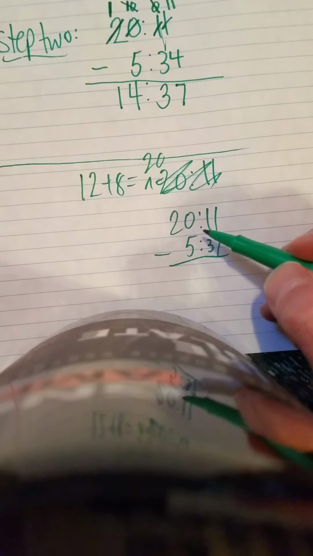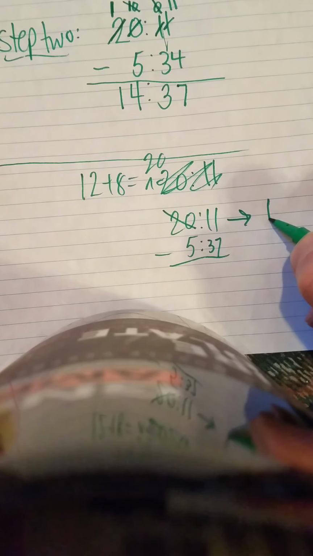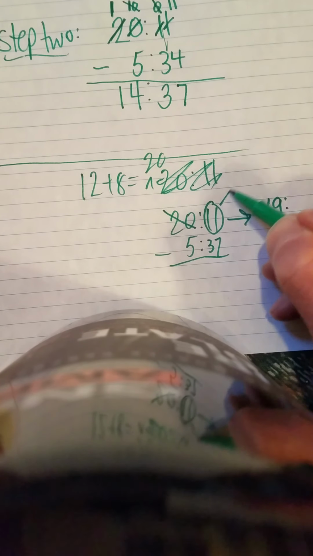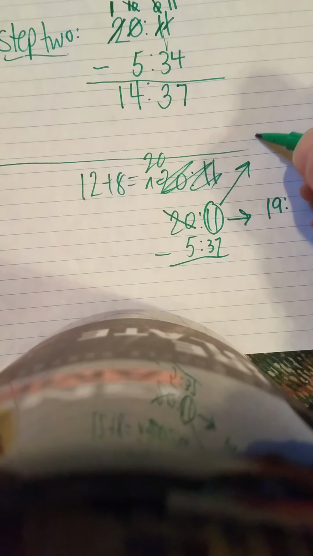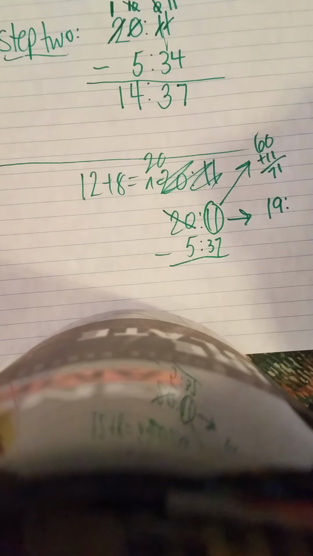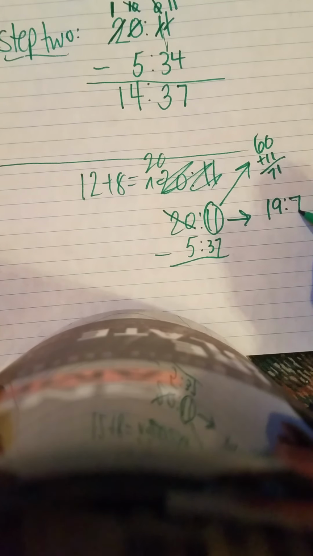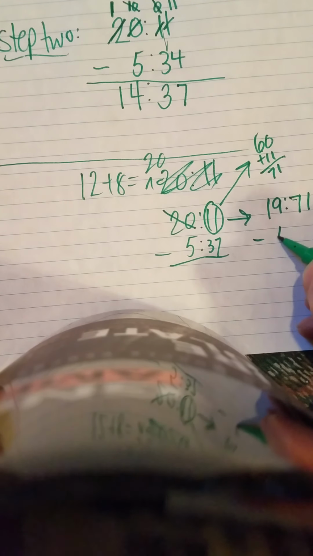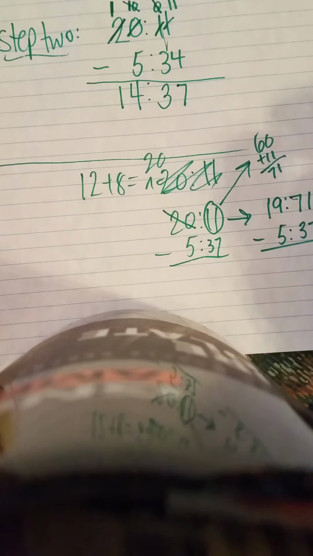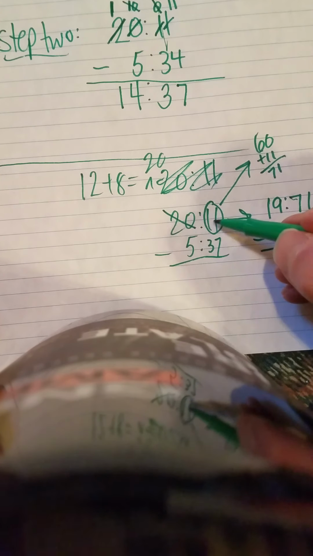So we know at some point we're definitely going to have to take an hour of power. So let's make this one less, 19. And now we are going to add 60 to this. So 60 plus 11 equals 71. So 1971 minus 537. It's the same idea, all the same steps.